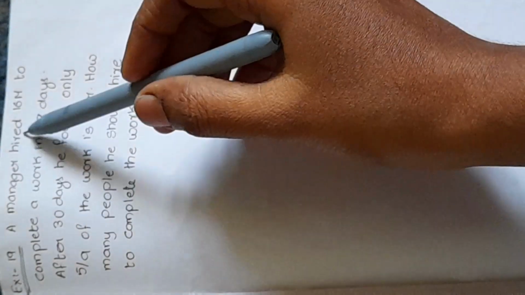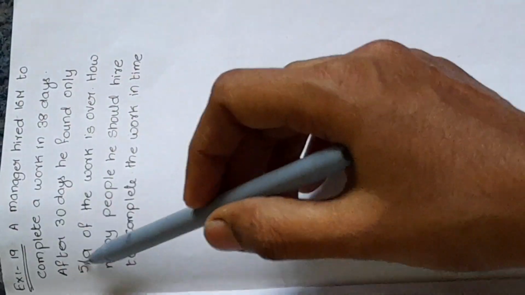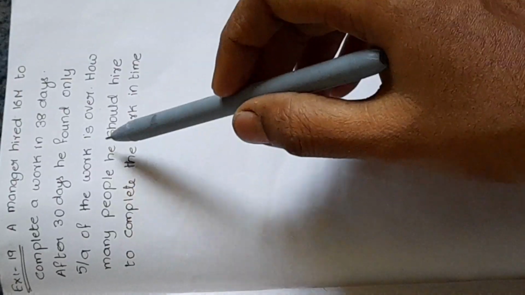Example 19. A man hired 16 men to complete a work in 38 days. After 30 days, he found only 5 by 9 of the work is over. How many people should he hire to complete the work in time?